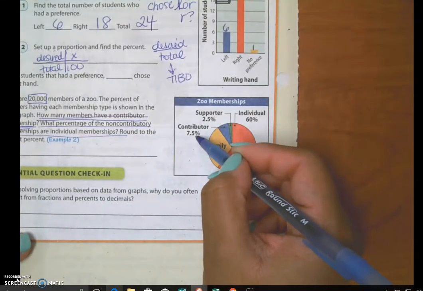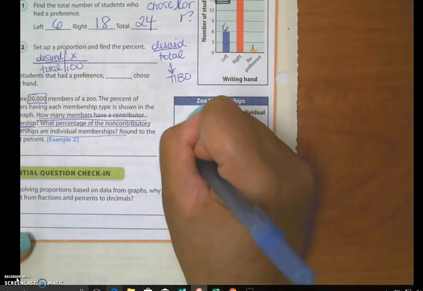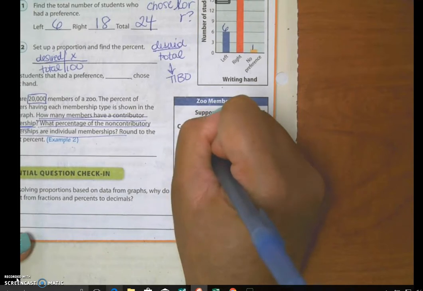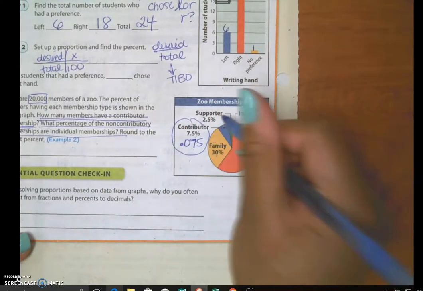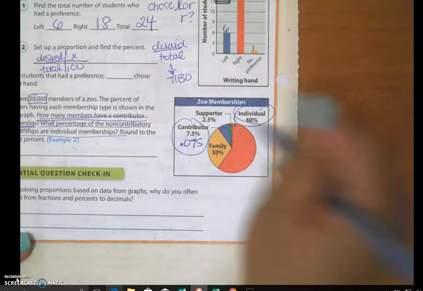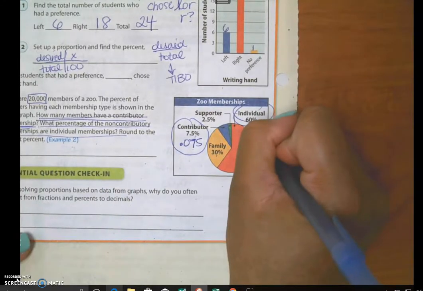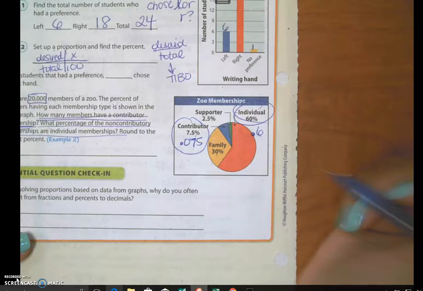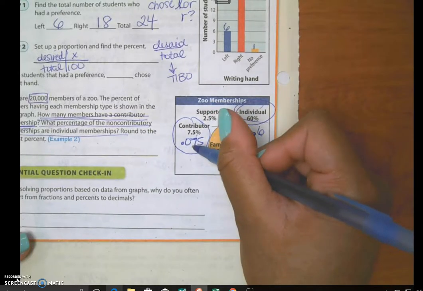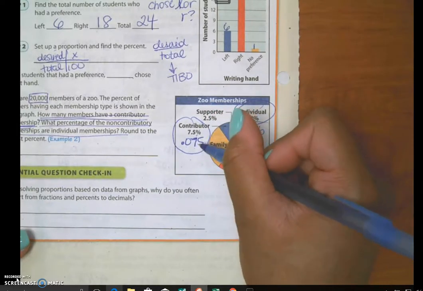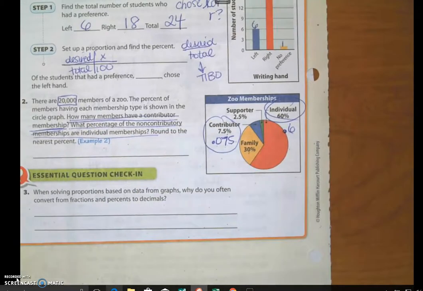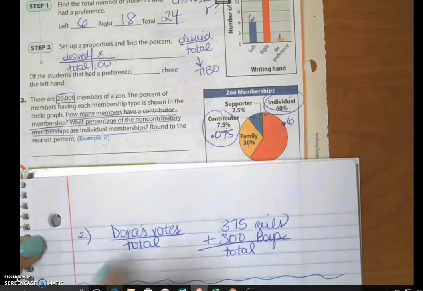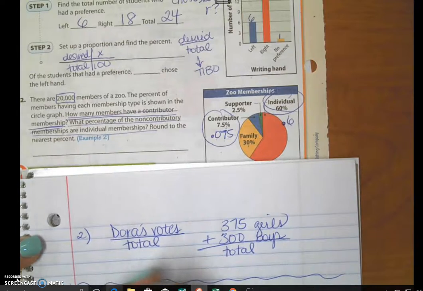Again, I have percent that I need to convert. So this is 0.075. That's the contributor part. That is important. I'll convert these later. Actually, the only other one I need to convert is the individual, which is 0.6. So I have 0.075, and I'm going to take that once I've converted it and multiply by 20,000. Show your work. 20,000 times 0.075.